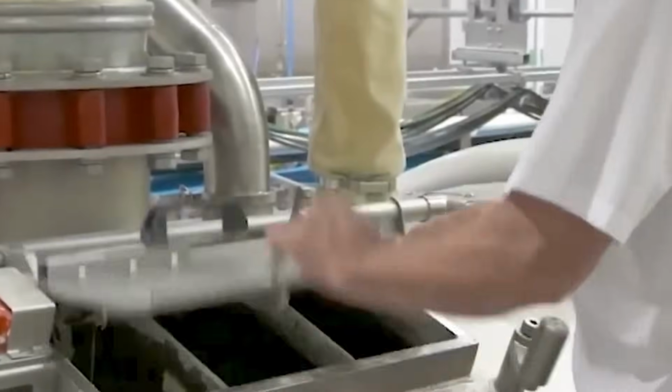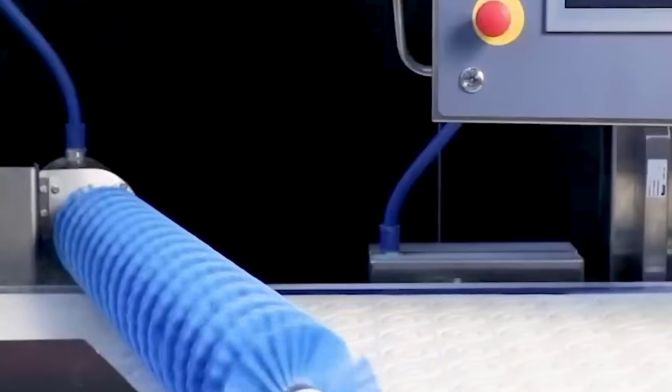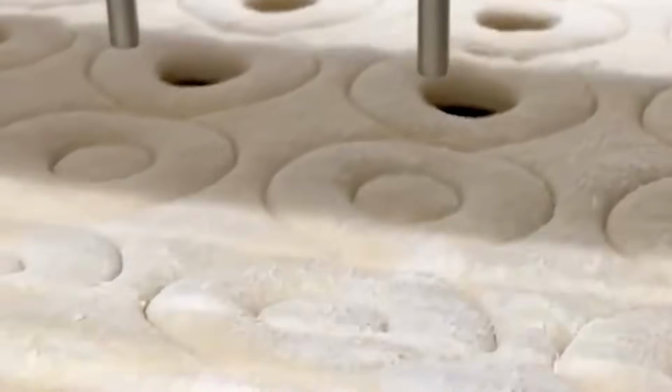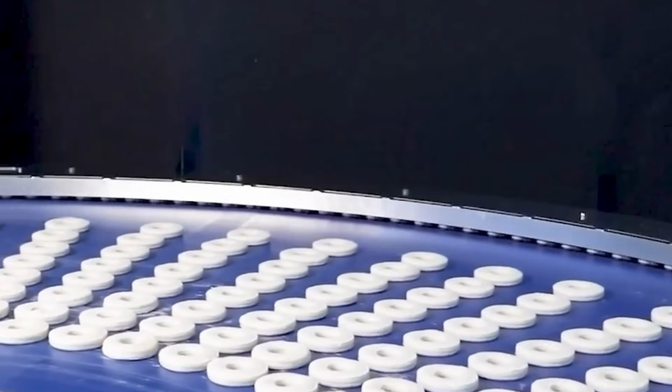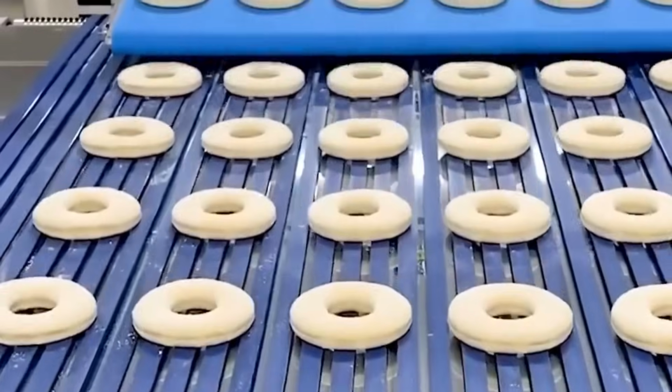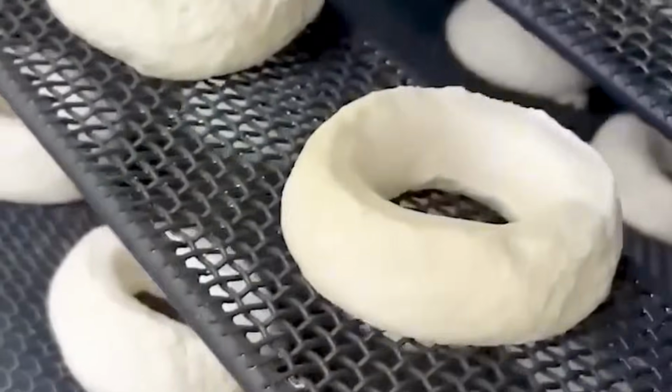Water, maintained at a controlled temperature between 26-30 degrees C, is added automatically by volume through solenoid-controlled valves. The mixture undergoes a high-capacity mixing process using horizontal paddle mixers that operate for approximately 10 to 12 minutes until a smooth, elastic dough forms. Dough temperature is precisely maintained to ensure consistent gluten development.